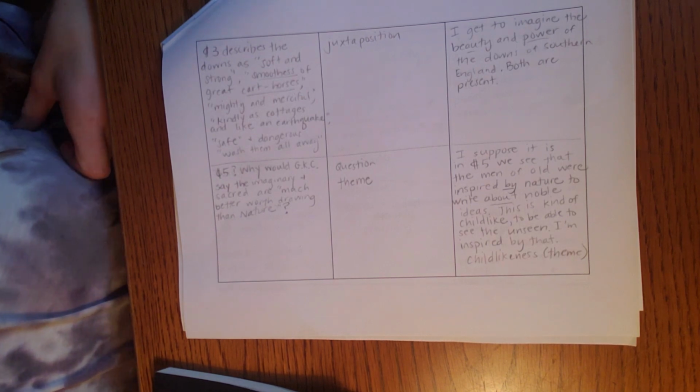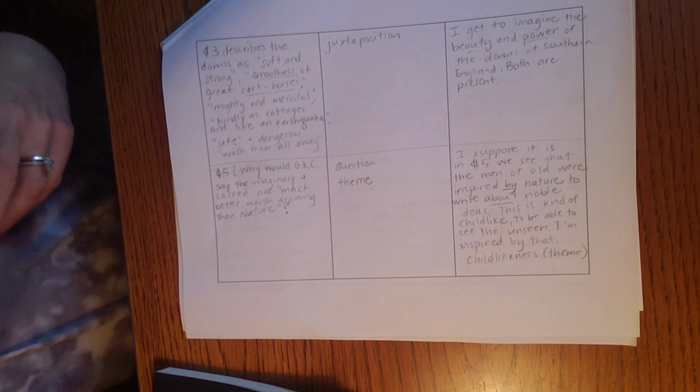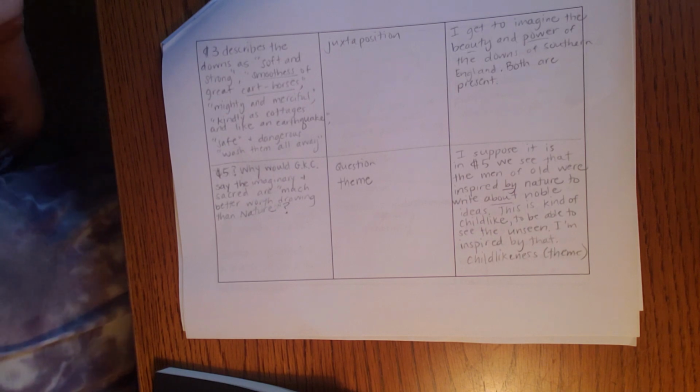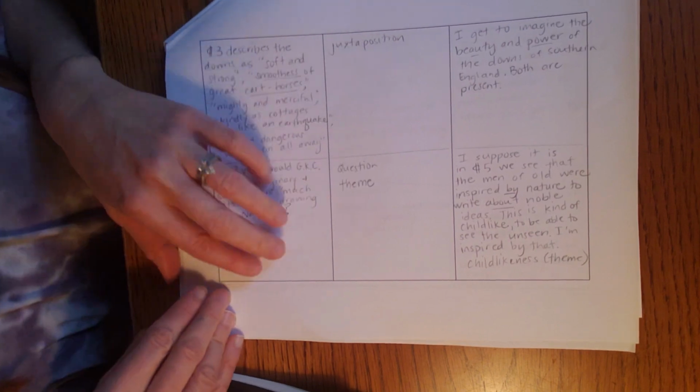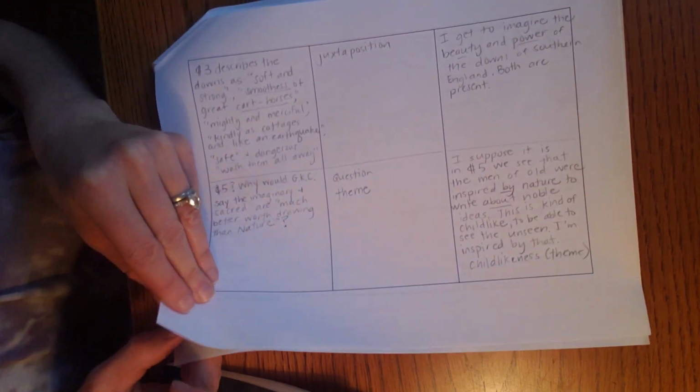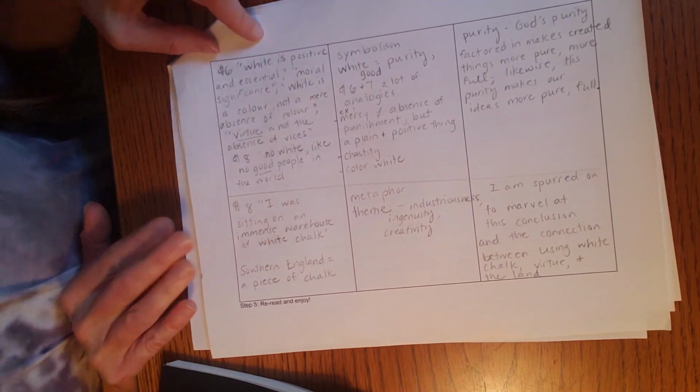And it's interesting, this childlike theme of being able to see the unseen. G.K. Chesterton was known for this in his writing. So that's a common theme, this childlikeness. We keep seeing it pop up a lot in this essay. And then paragraph 6, white is positive and essential.